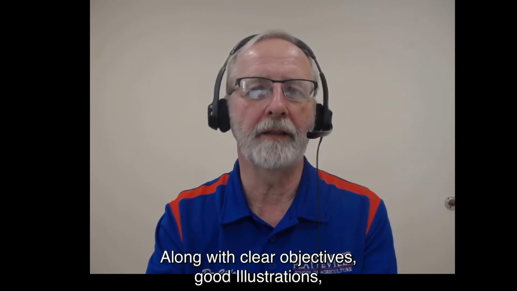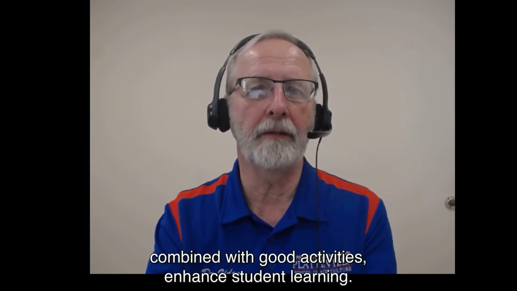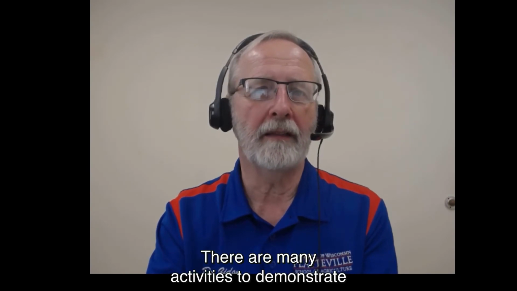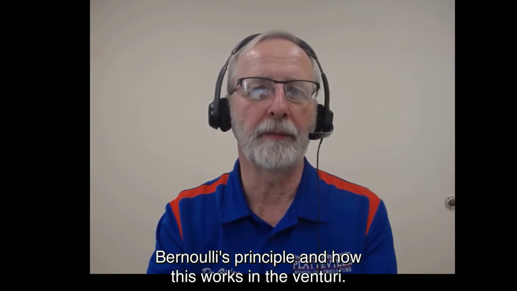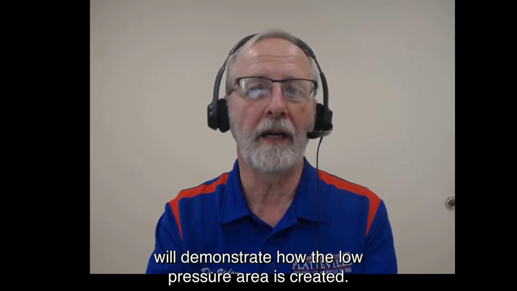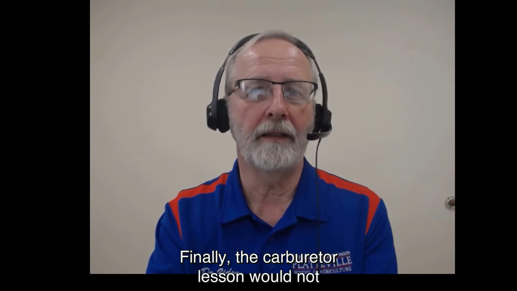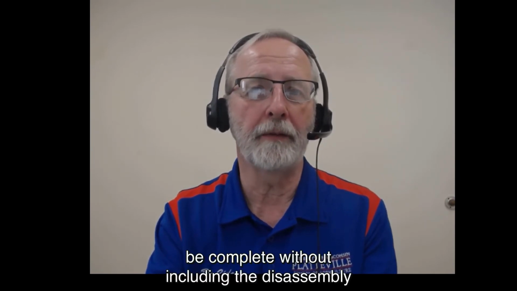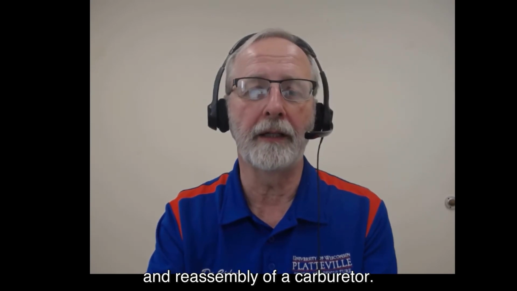Along with clear objectives, good illustrations combined with good activities enhance student learning. There are many activities to demonstrate Bernoulli's principle and how this works in the venturi. For example, blowing air under a paper tent will demonstrate how the low pressure area is created. Finally, the carburetor lesson would not be complete without including the disassembly and reassembly of a carburetor.